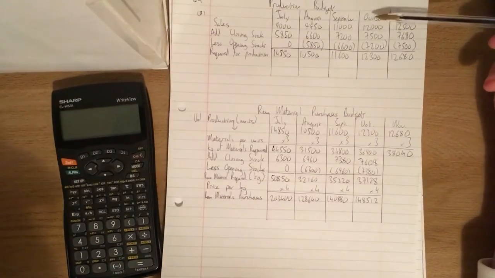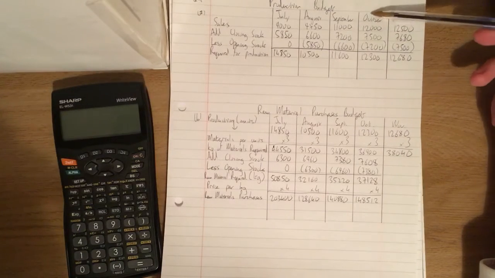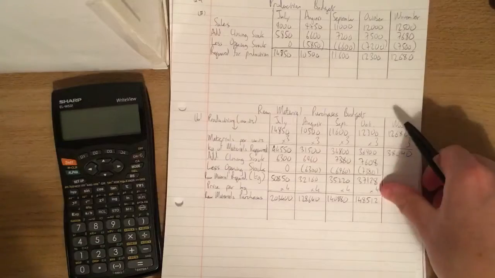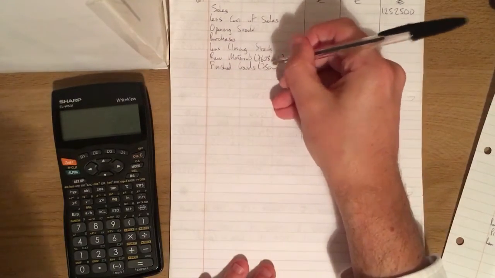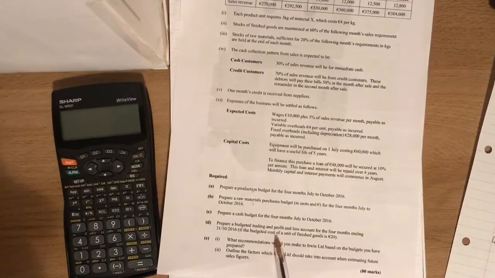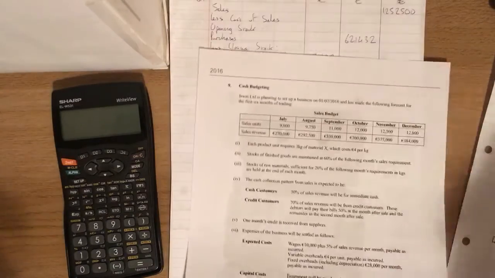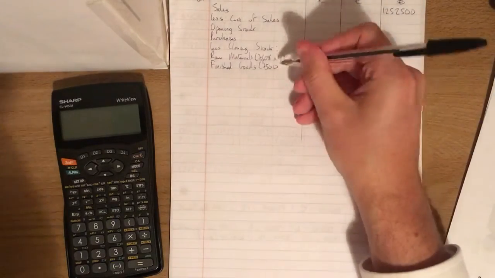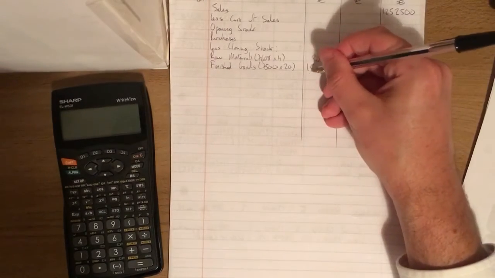The finished goods then, so that's from the production budget, and just be careful here, it's the October closing stock we want, not November. So October closing stock is 7,500. And we're told that budgeted cost of a unit of finished goods is €20, so that's where this comes in. So multiplying that by 20, so they are 150 grand.